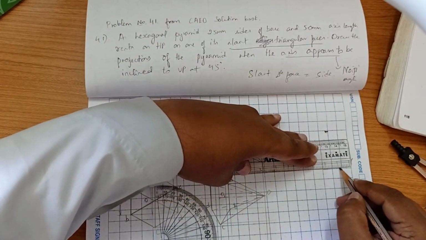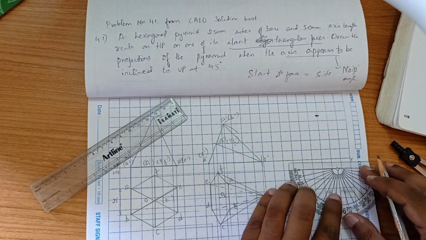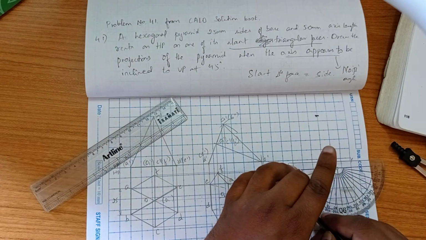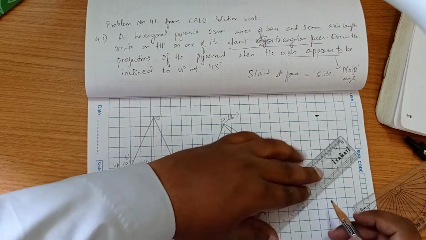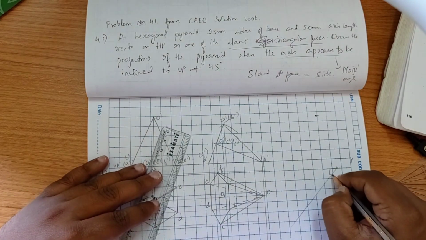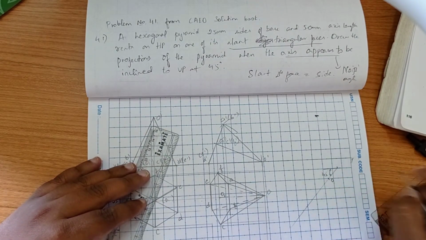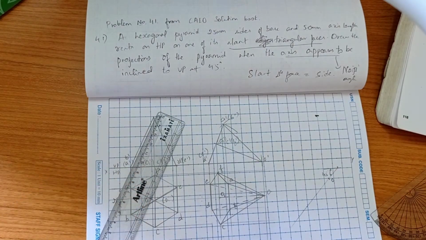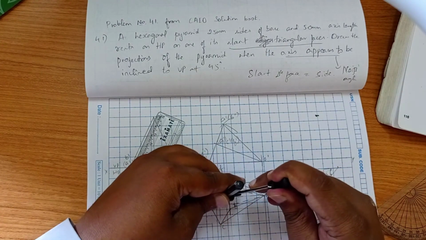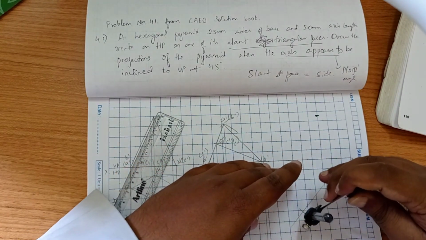Because it appears to be, they have mentioned the angle of inclination to VP is 45 degree. So take a reference point of O. Next from O to O1 we can cut the arc.